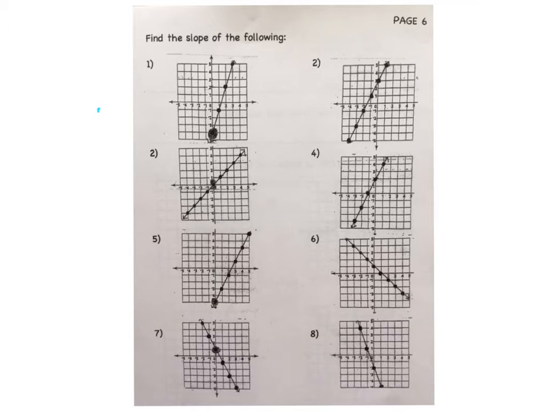Welcome to page 6 in Excel packet number 4. On page 6, we're going to calculate the slope of each of these lines. Let's take a closer look.